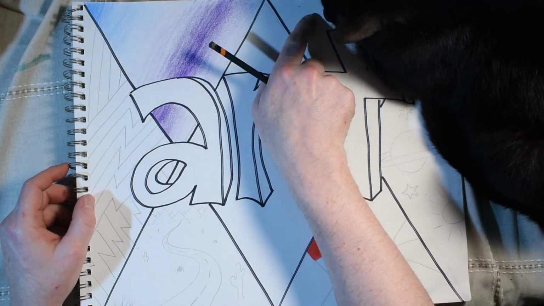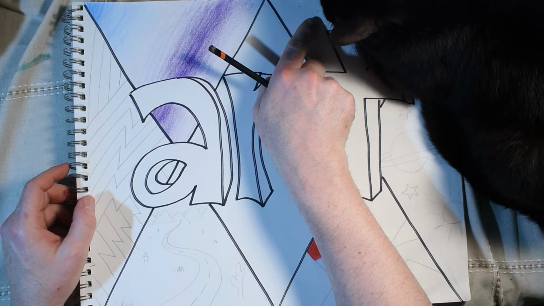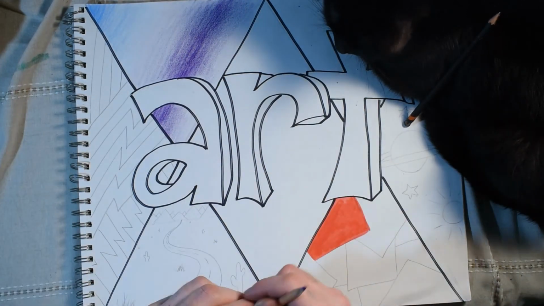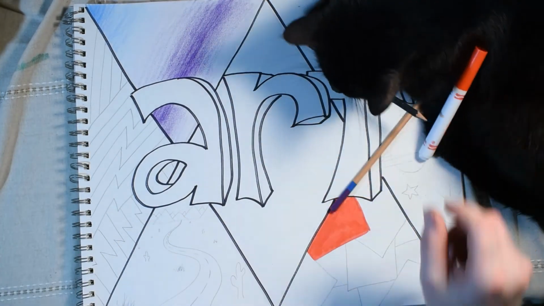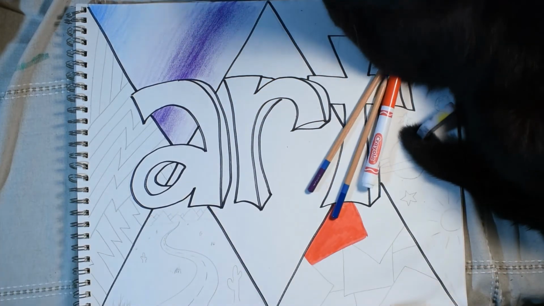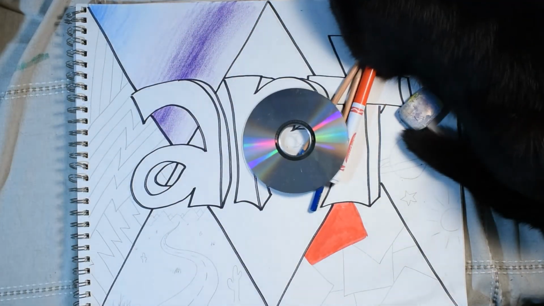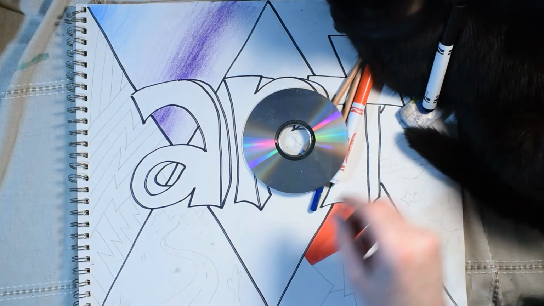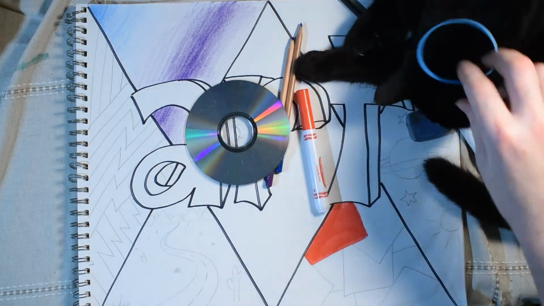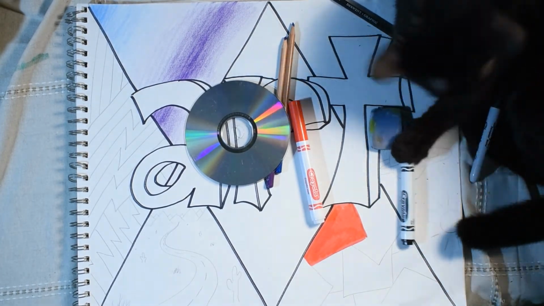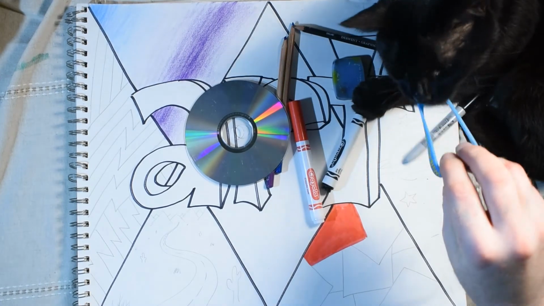I have to draw here. We've talked about this. No, not scissors. Where'd it go?